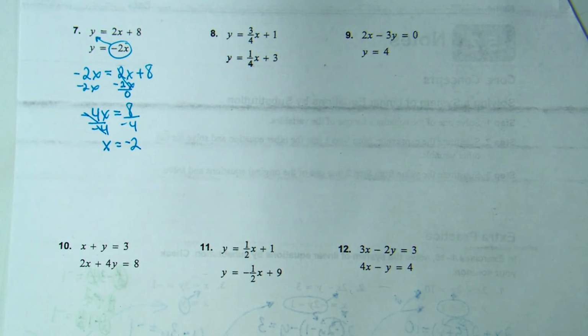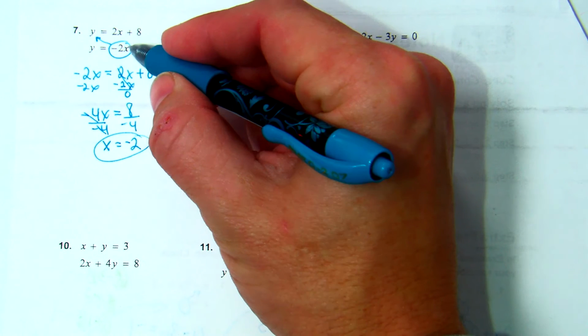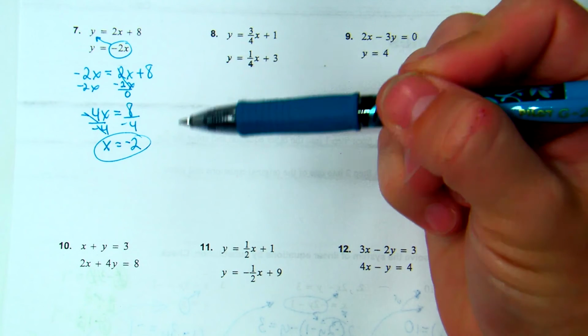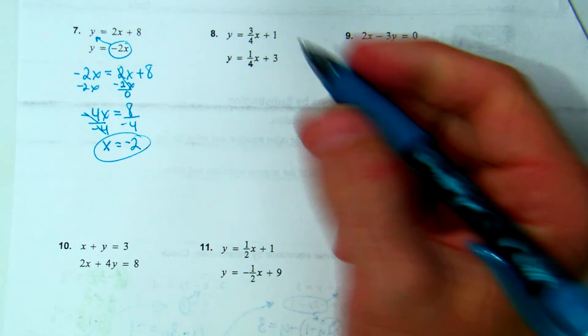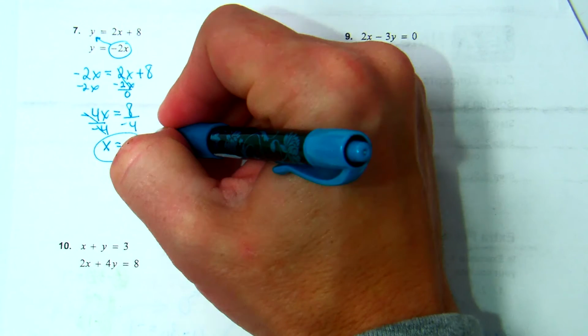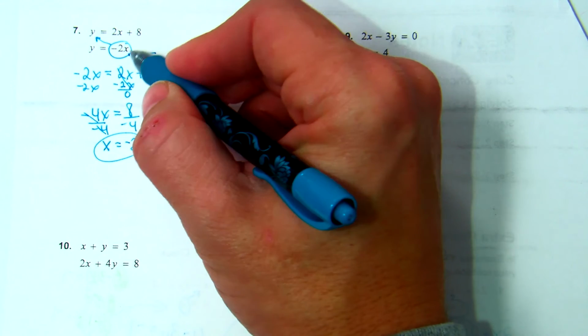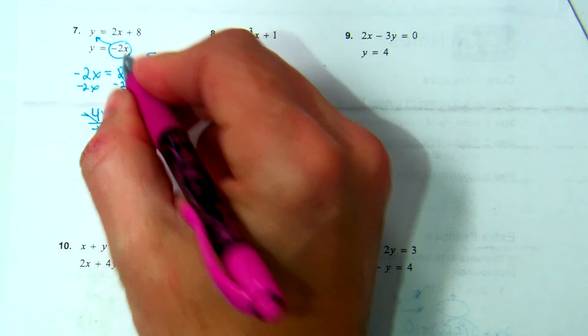And then I can, at this point, because they're both in terms of y, I can plug in this negative 2 into either equation and immediately find out my answer for the value of y. So I can plug this into either one. I'm going to use the bottom one because it gives me, again, less terms to have to deal with. So let's plug in negative 2 into the bottom equation.